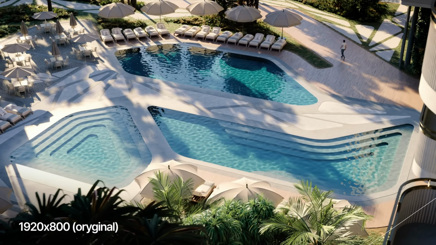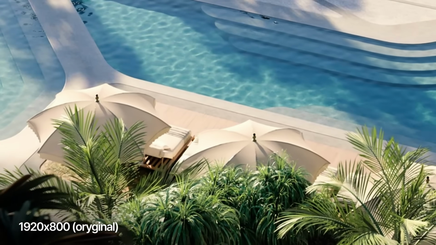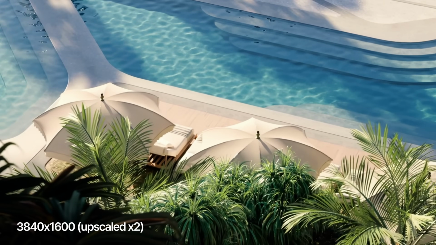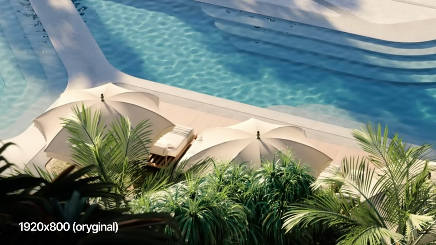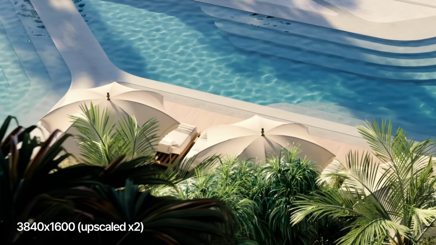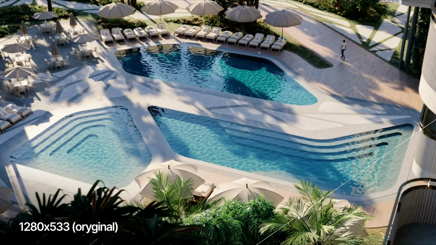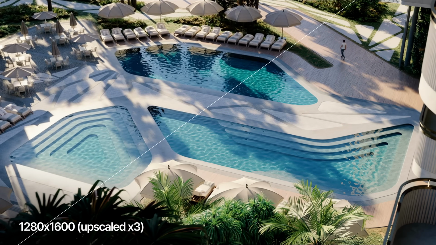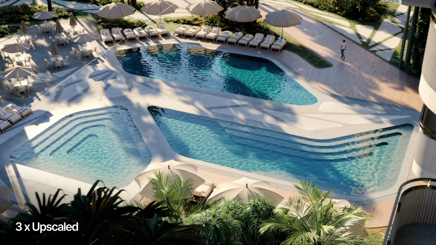Here is the result of this particular example. You can see that there are no issues, and the image looks like it was rendered in 4K. Here is the zoomed-in version, so you can see it better. I think we can push it even further and do 3 times upscaling. I think it looks pretty good. Here is the comparison between 2 and 3 times upscaling. The 2 times upscaling looks better, but the difference is not huge.